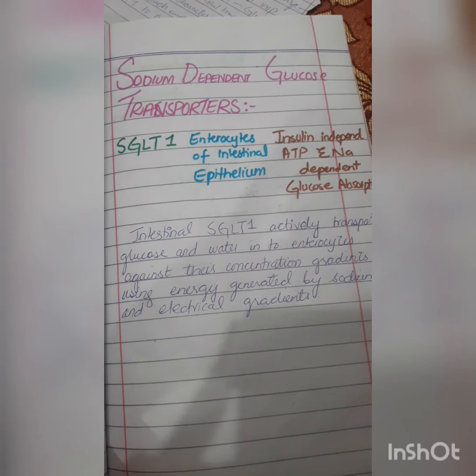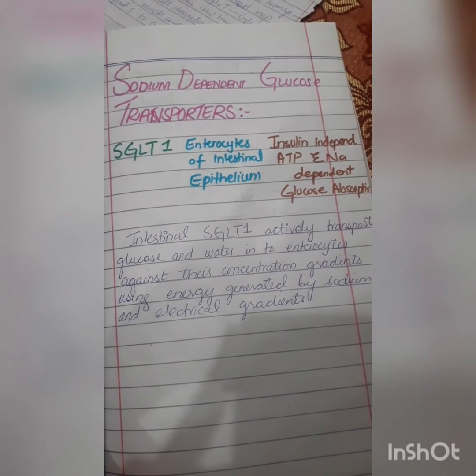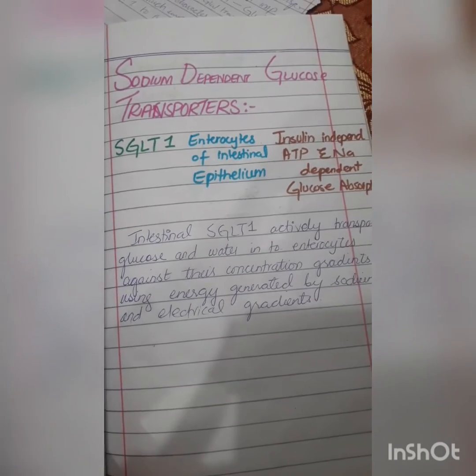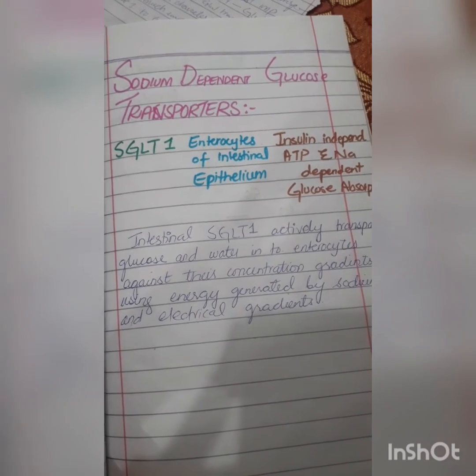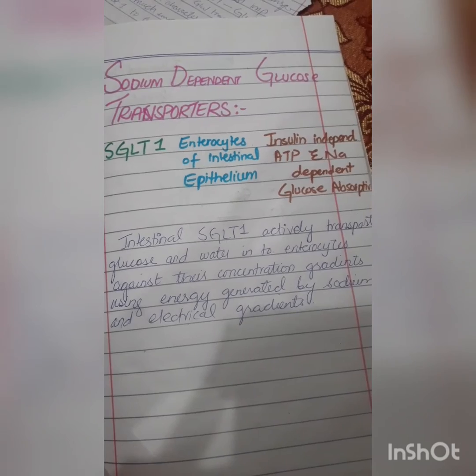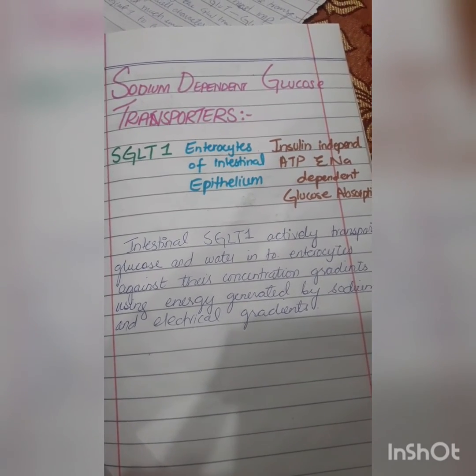So intestinal SGLT1 actively transports glucose and water into the intestines against its concentration gradient. It is active transport, and it uses energy generated by sodium and electrical gradients.